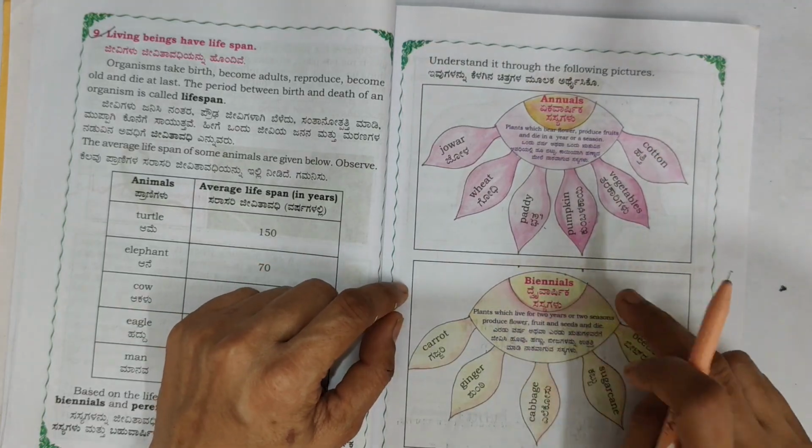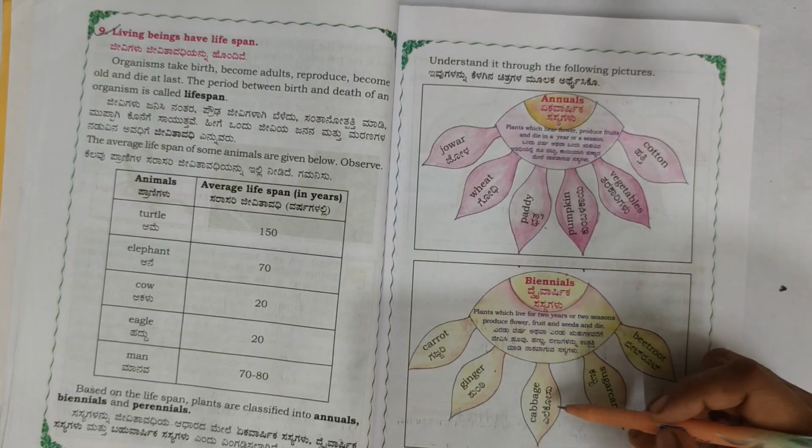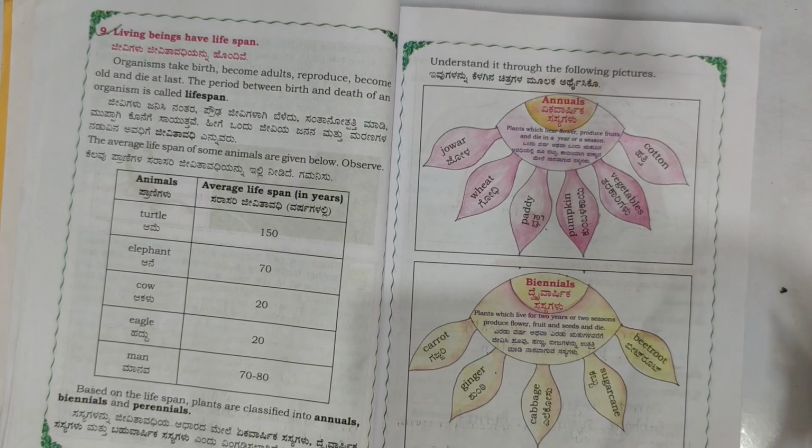Next, biennial plants. Biennial plants: carrot, brinjal, cabbage, sugarcane, beetroot.